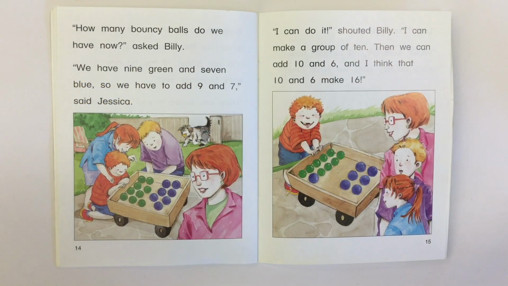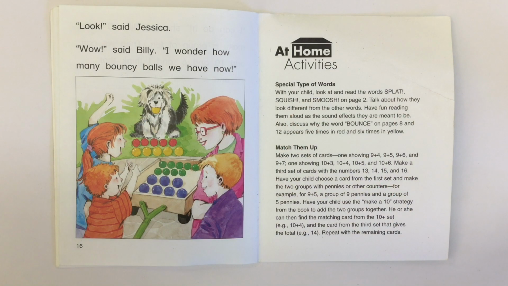How many bouncy balls do we have now? Asked Billy. We have 9 green and 7 blue, so we have to add 9 and 7, said Jessica. I can do it, shouted Billy. I can make a group of 10. Then we can add 10 and 6, and I think 10 and 6 make 16. Look, said Jessica. Wow, said Billy. I wonder how many bouncy balls we have now.